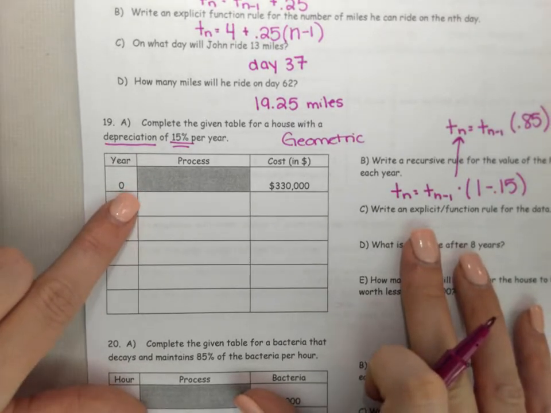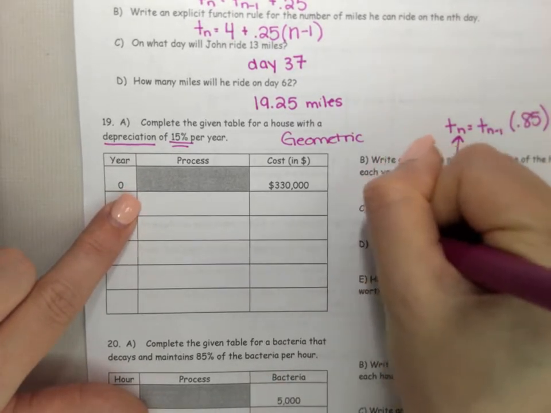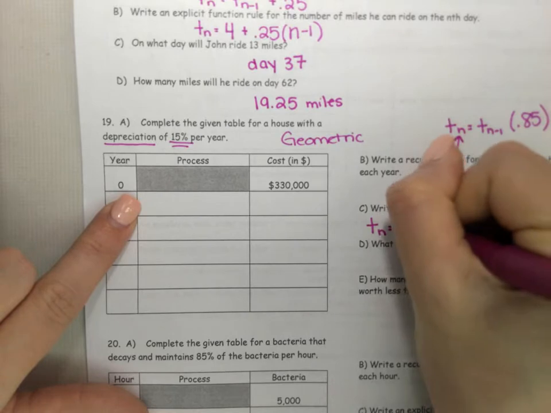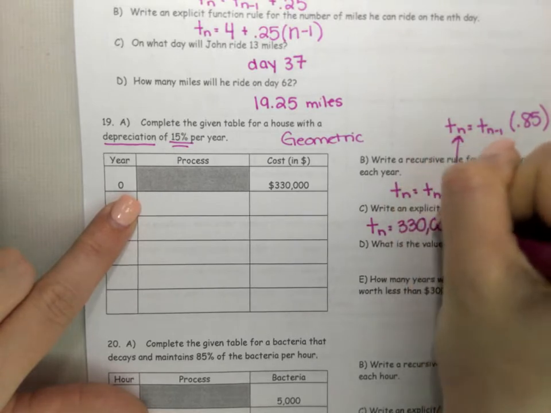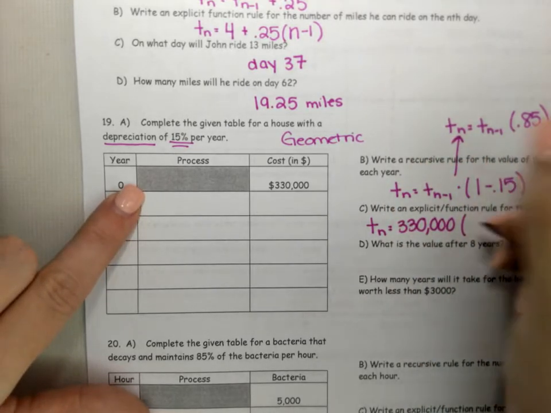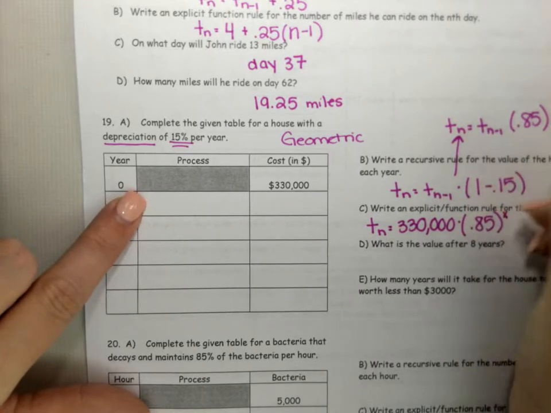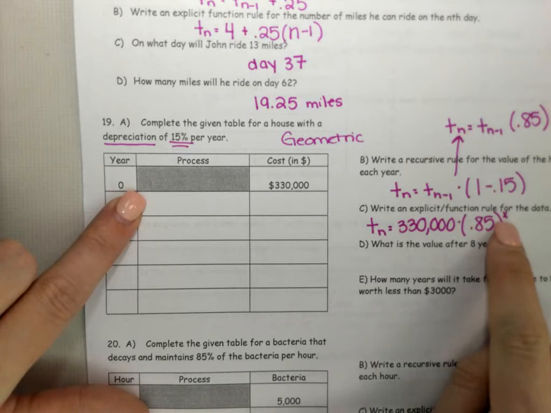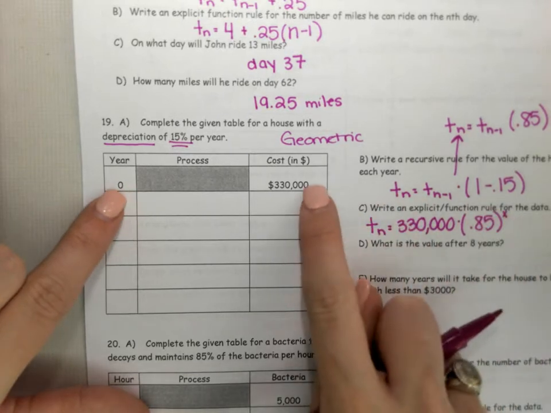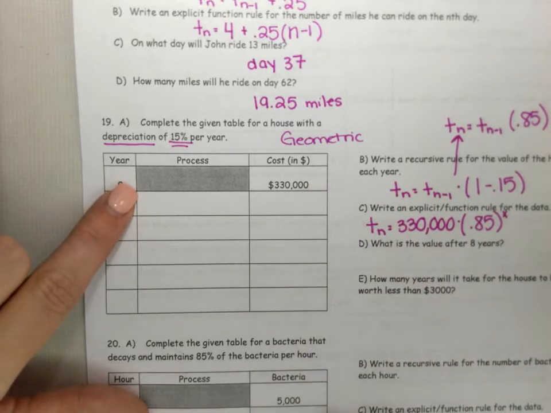Write the explicit or function rule. So Tn equals, it's starting at 330,123, multiplying by 0.85, and I'm just going to do to the x. I don't do the n minus 1 because this is at 0 years, not at 1 year.